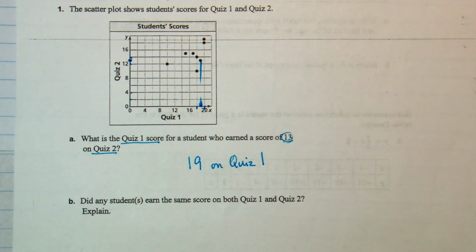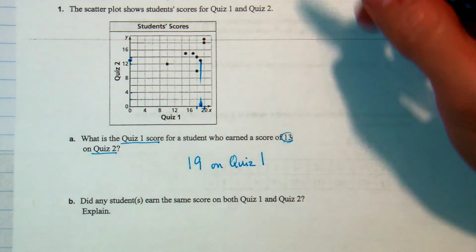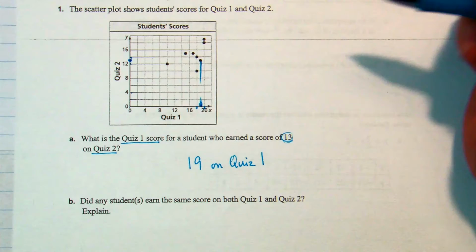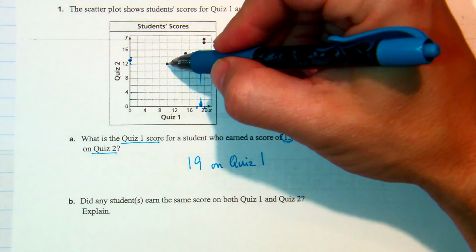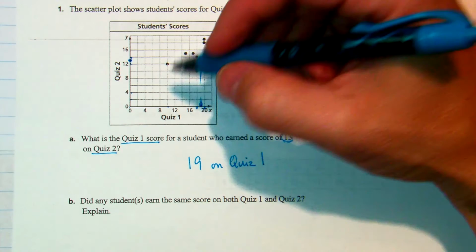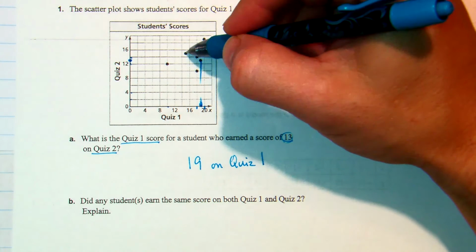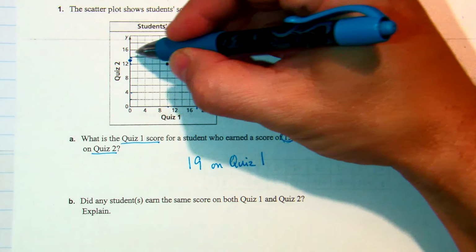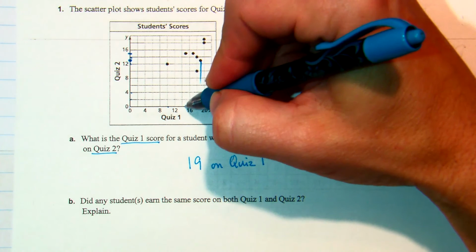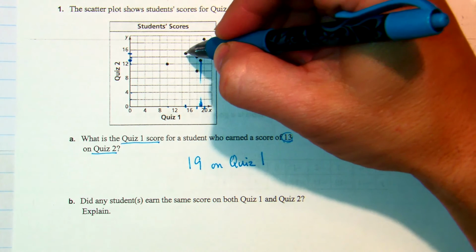Alright, did any students earn the same score on both quiz 1 and quiz 2, and explain? So what we're looking for is a point that matches up on this side where it matches up here. If you look here, this is a 12 for quiz 2, this is a 10 for quiz 1, so that doesn't work. The next point over, we have what looks like a 15 for quiz 1, and if you go down here, we have a 15 for quiz 2.